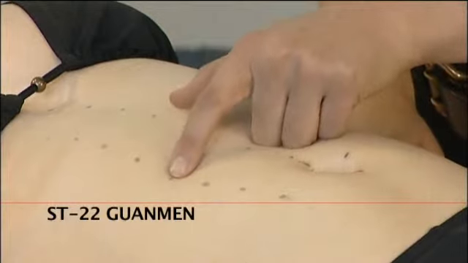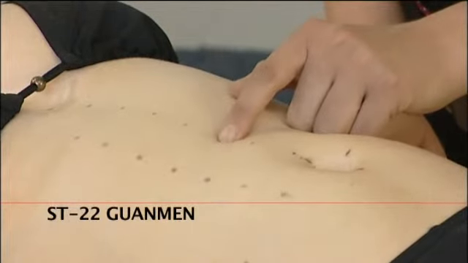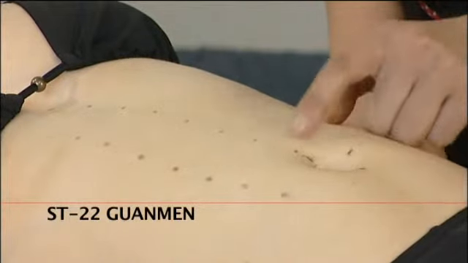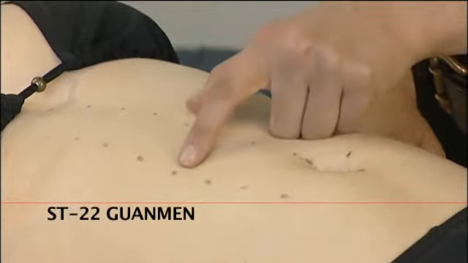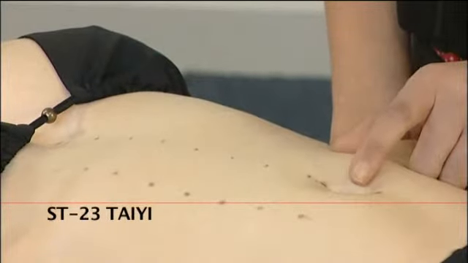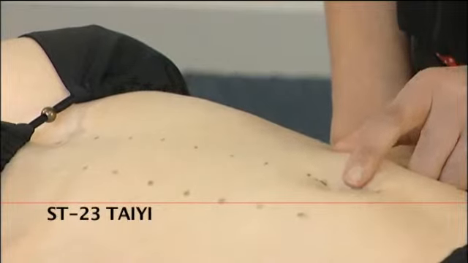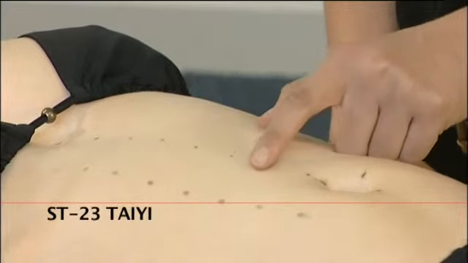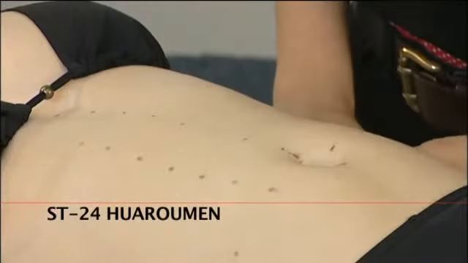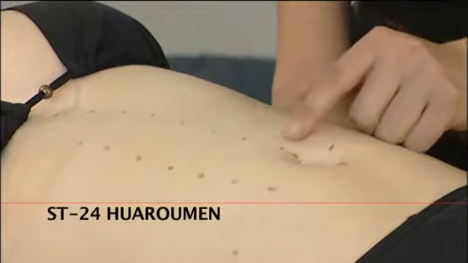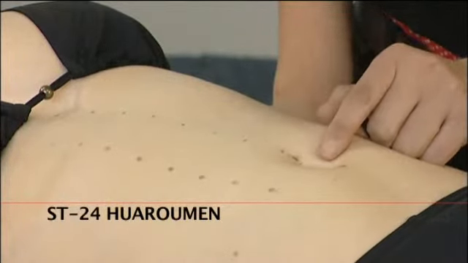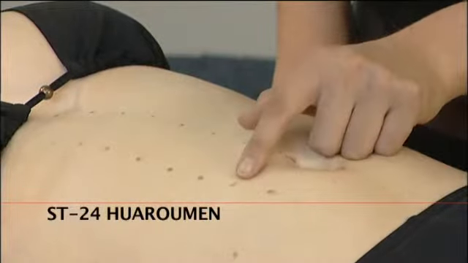Stomach 22 is 2 cun lateral to the midline at the level of Ren 11, which is 3 cun superior to the centre of the umbilicus. Stomach 23 is 2 cun lateral to the midline and 2 cun superior to the centre of the umbilicus, at the level of Ren 10. Stomach 24 is 2 cun lateral to the midline at the level of Ren 9, which is 1 cun superior to the centre of the umbilicus.